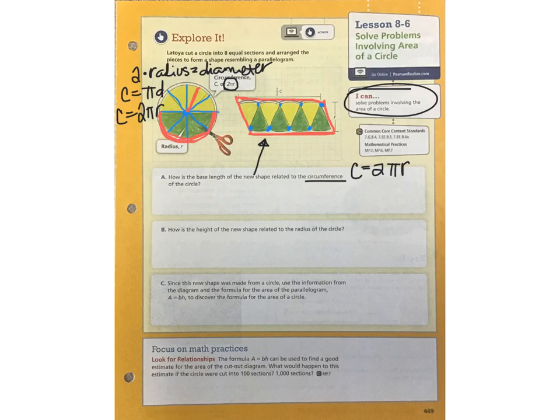If I take those green sections and cut them all out and lay them so that those edges, those corner pieces, match up, as you can see here in the picture, then I would be halfway around the circle with that base length. So the base length of my new shape is half times the circumference.